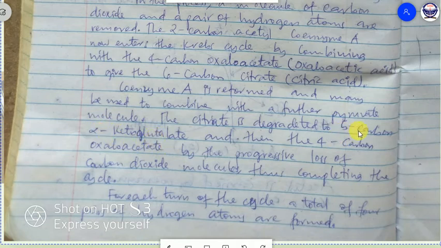We shall see later. Here there are steps. It is not a single step to break citrate into the 5 carbon compound, alpha ketoglutarate. There are about 3 steps here, and then to a 4 carbon compound, which is oxaloacetate, by the progressive loss of carbon dioxide molecules, thus completing the cycle. Explained like that, you can see the cycle as very simple. However, it takes place in about 80 stages.